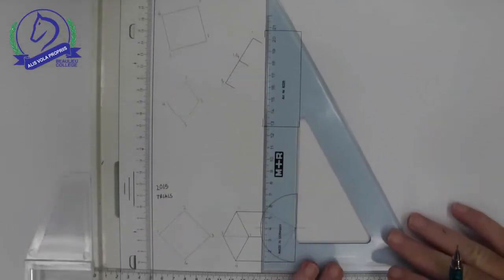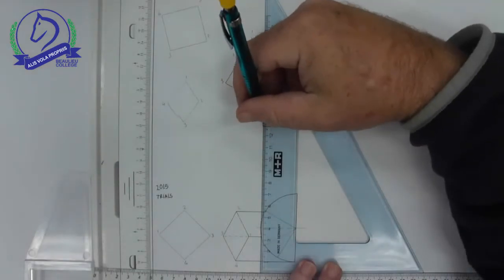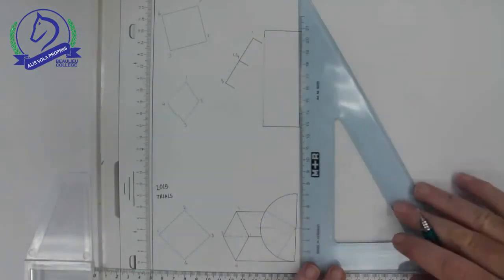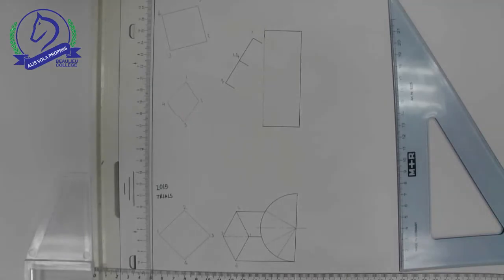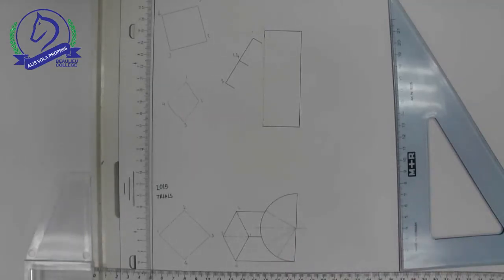So the first step I'm going to just project up is the edge of my shape. So here's the edge of my shape. I'm just going to have that line in there just so that I can see where the edge of my circle is.